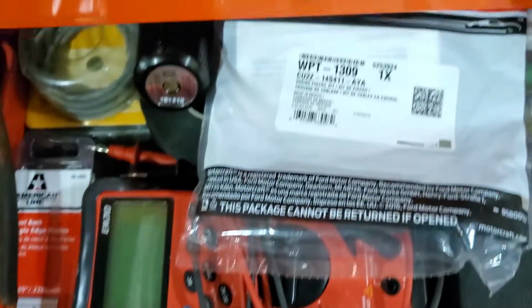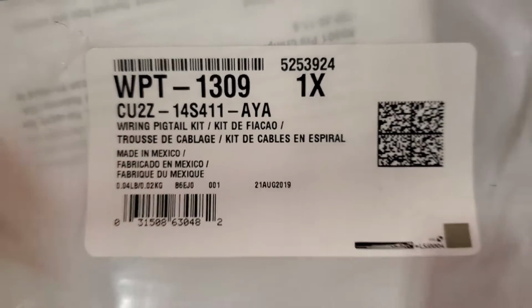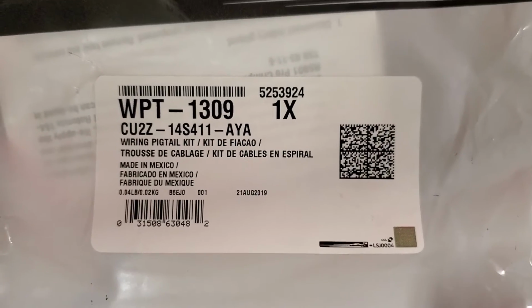Come on guys, let's get this connector on this 6.7 and take care of a problem that is caused by human error. All right, come on.